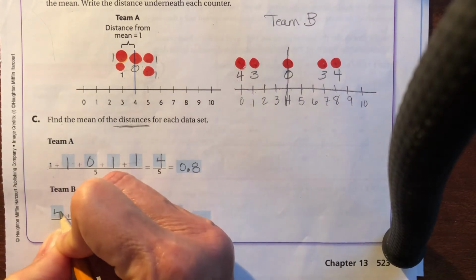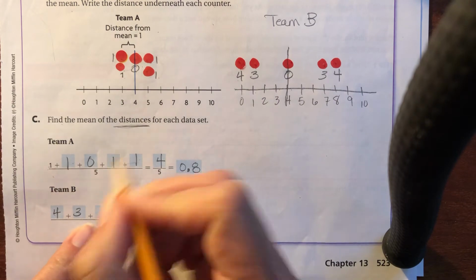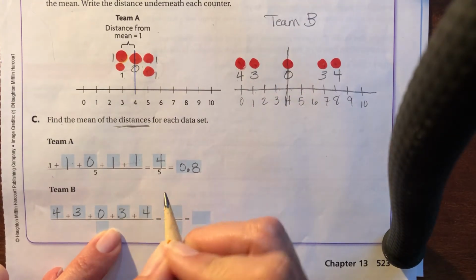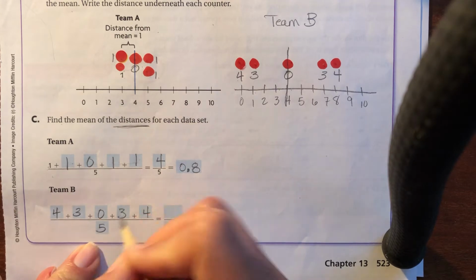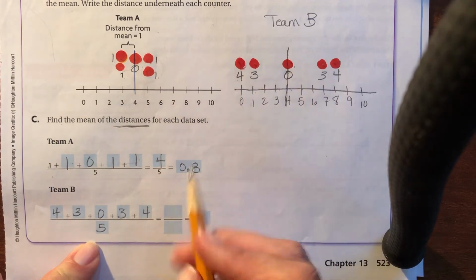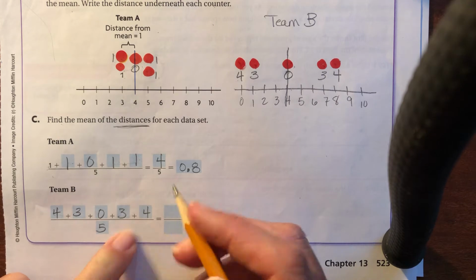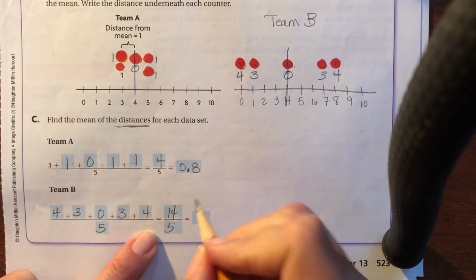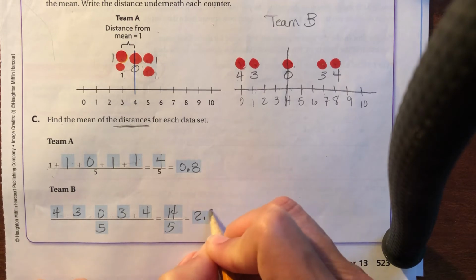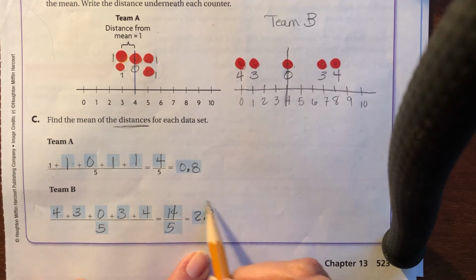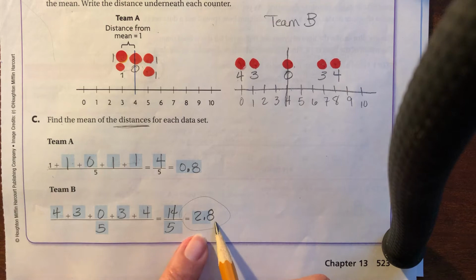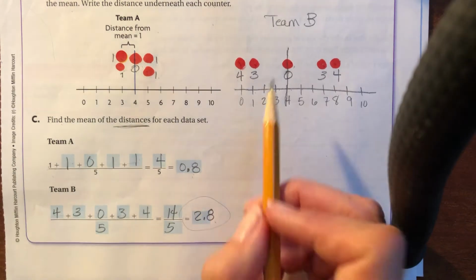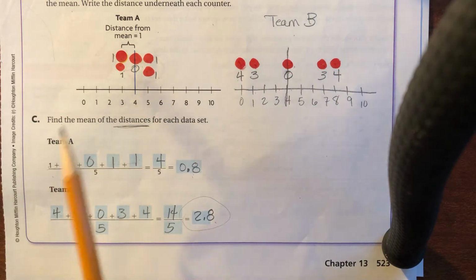Here we have 4, 3, 0, 3 and 4, all divided by 5, because there are 1, 2, 3, 4, 5 pieces of data. That's 7, 14. 14 divided by 5 is 2.8. So there's a much bigger distance from the mean with Team B than there is with Team A.